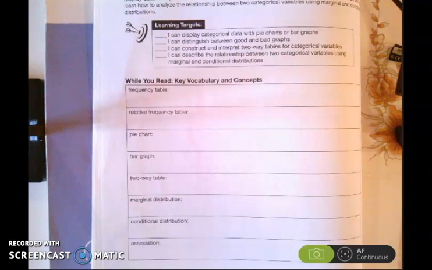Marginal distributions would be the total for a column or a row, the total number of people, or relative frequencies, which is what percentage fall on that row or column. Conditional is when you look at a single cell of a data point, and we'll look at an example next. For example, what percentage of males wear red? That would be a conditional, versus what percentage of people are male in our group.